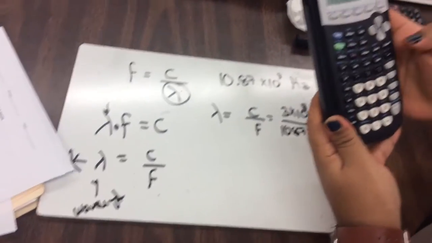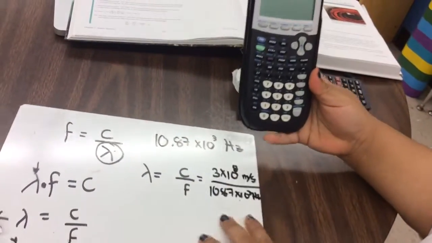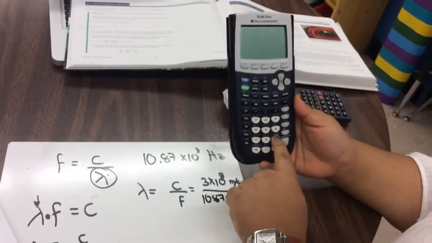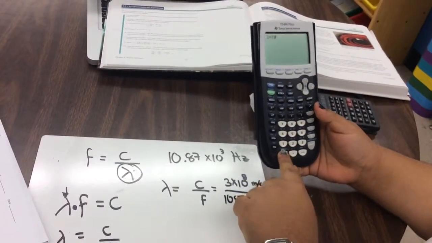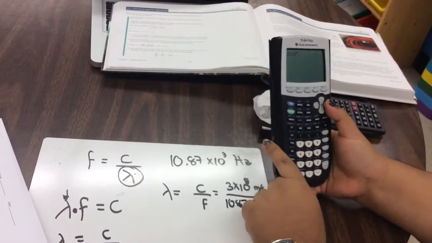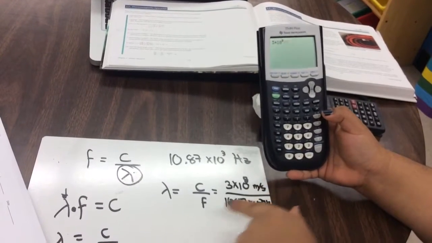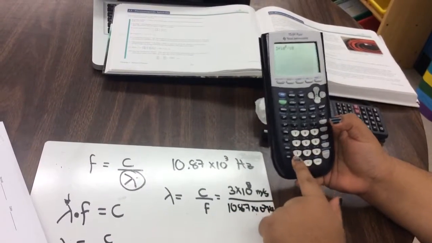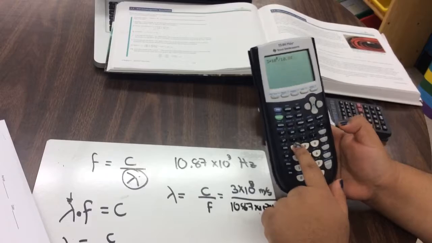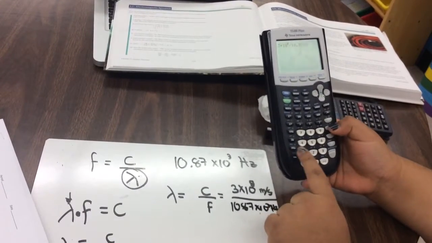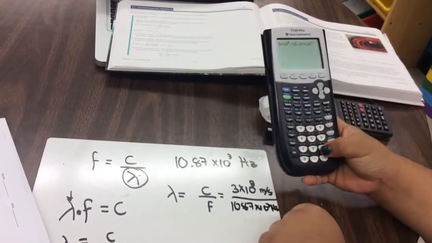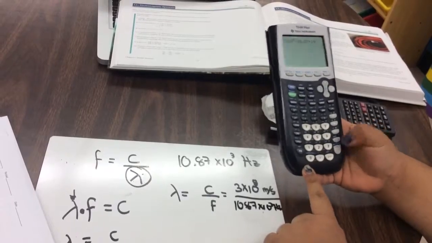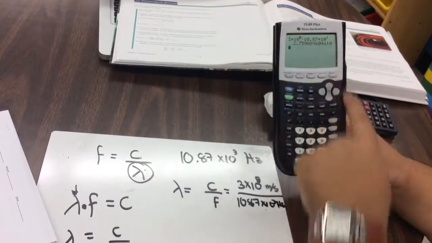So I'm going to take the calculator and plug in the speed of light. Again, that is a constant, 3 times 10 to the power of 8, and I'm going to divide by the frequency given, 10.87 times 10 to the power of 3. There you go. Click enter, and that is your wavelength.